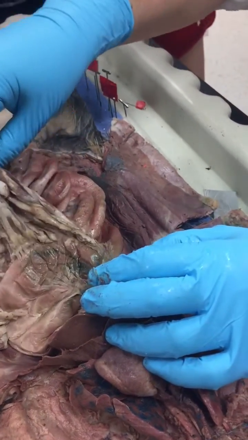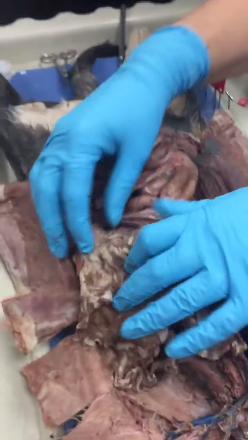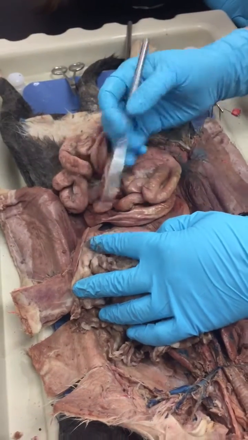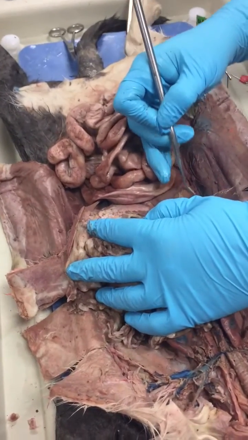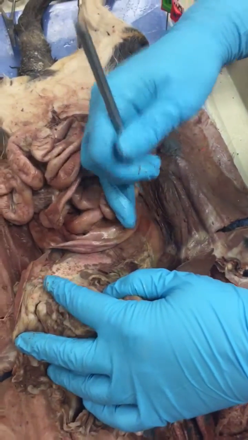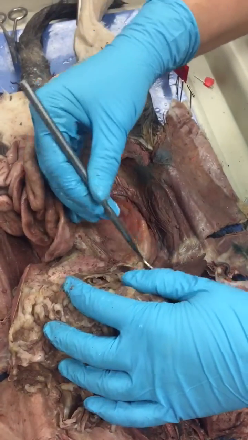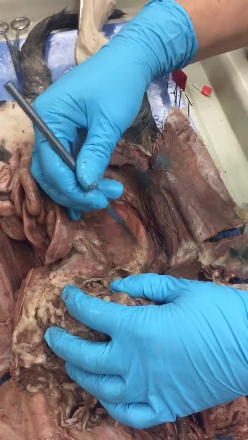So when I lift the greater omentum right there, this structure, do you see then? This first part of the small intestines, this C-shaped structure, is your duodenum.